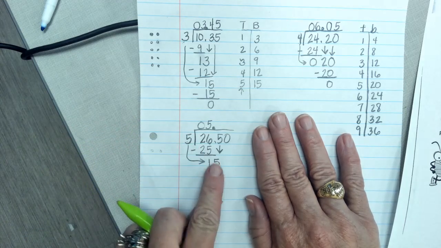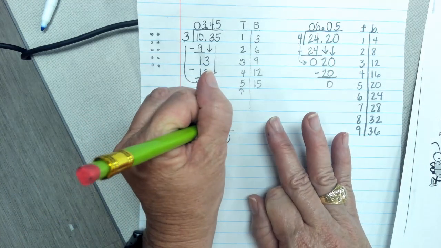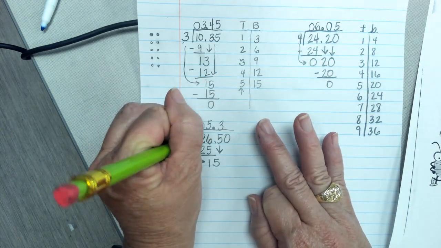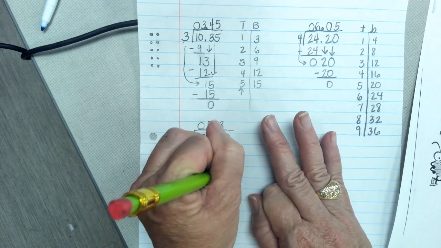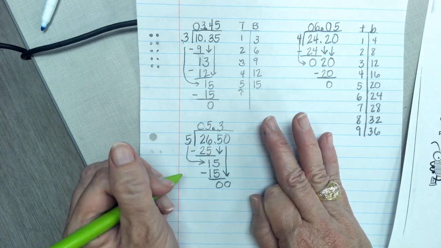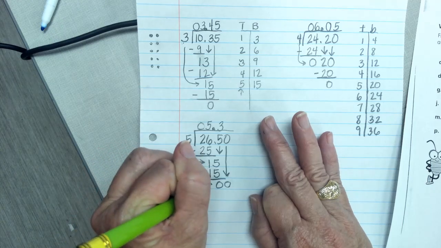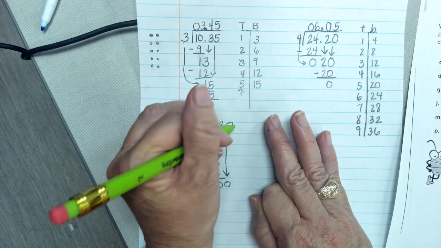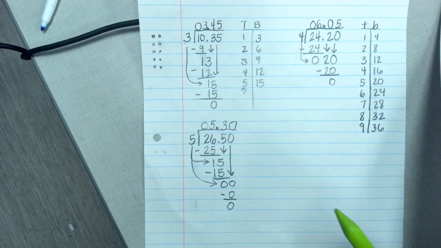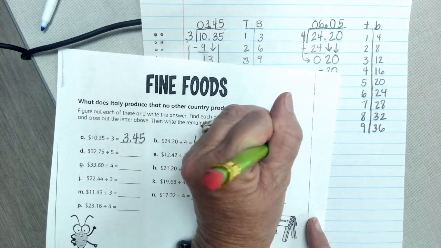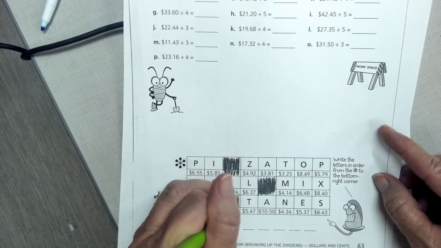How many groups of 5 will get me to 15? 5, 10, 15. That would give me 3 groups. 3 goes on top. 3 times 5 is 15, and 15 minus 15 is 0. But I need to finish this problem out, so I bring down my 0 and ask myself one more question. How many groups of 5 will get me to 0? The answer is 0. 0 times 5 is 0. Now this problem is completely finished, and I'm going to record my answer, $5.30. I'm going to go down here and find 530, and block this one out.